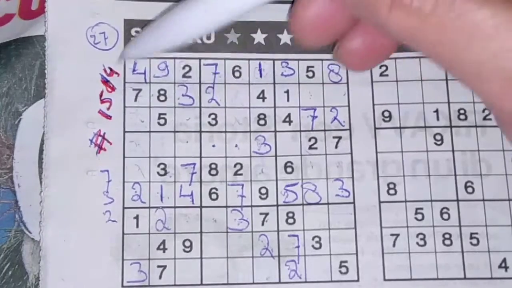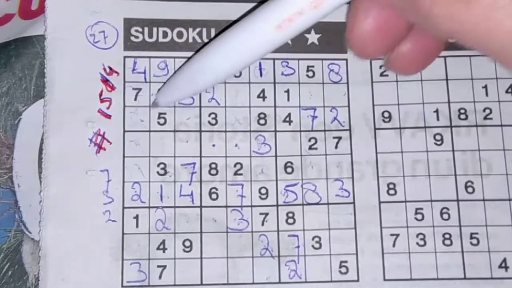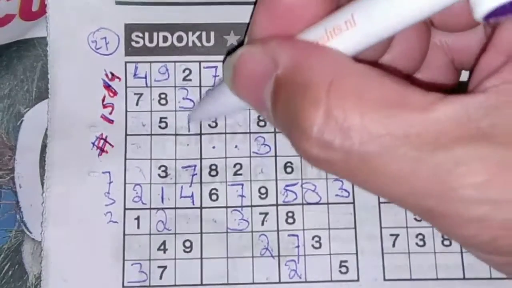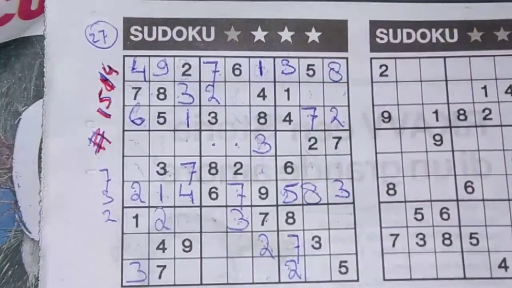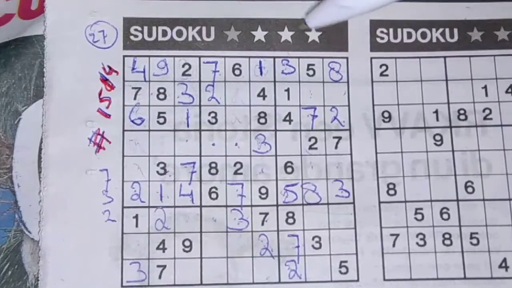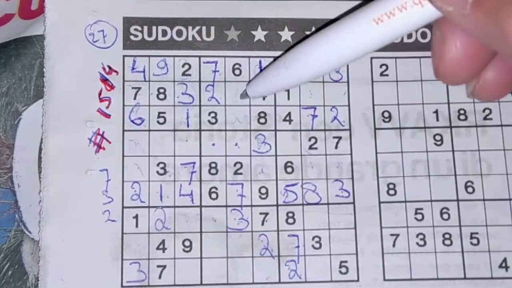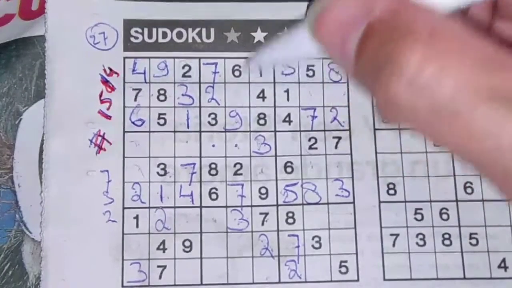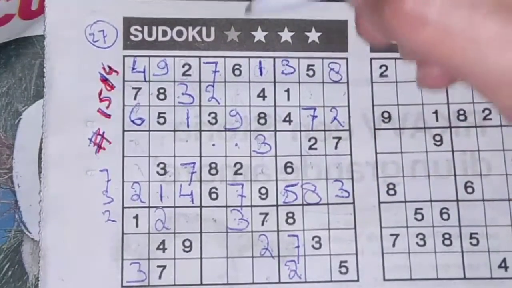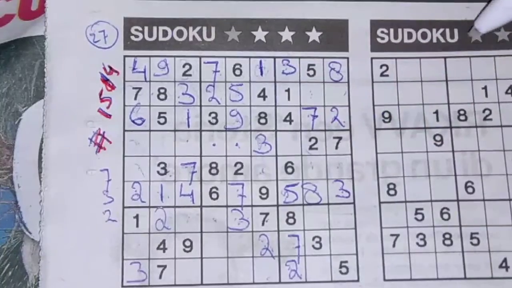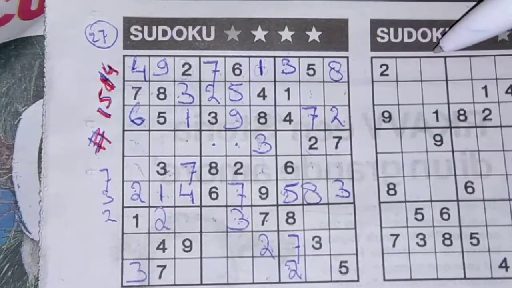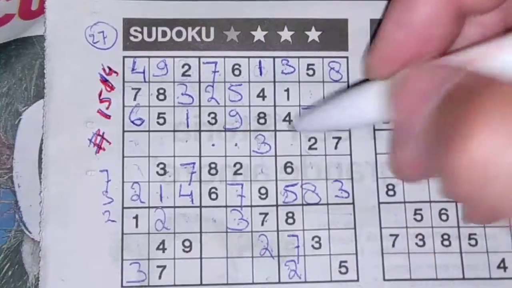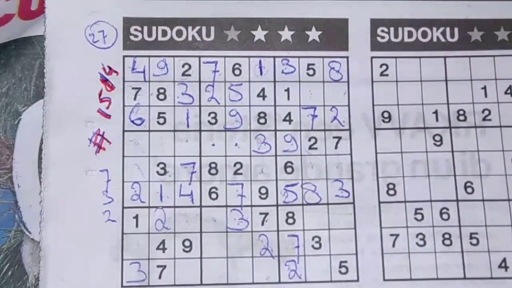Two numbers left in this big square for the numbers 1 and 6. We see here 1, so no 1 there. 1 should be here, and the 6 goes there. One number left in the third row for the number 9. One number left in this big square for the number 5. And then one number left in this column for the number 9.